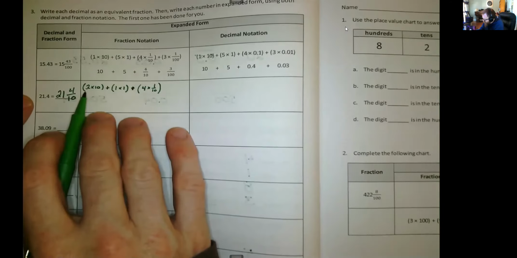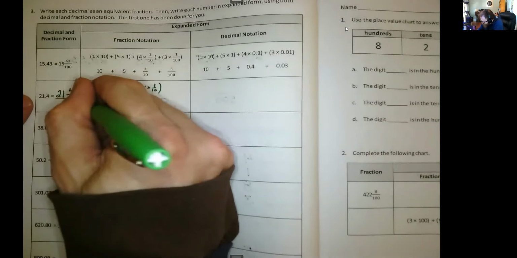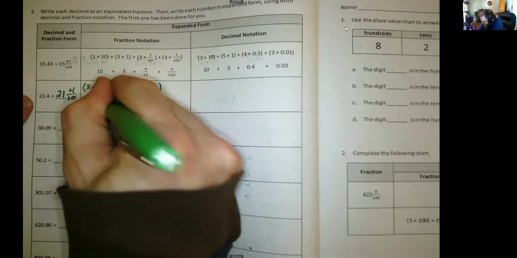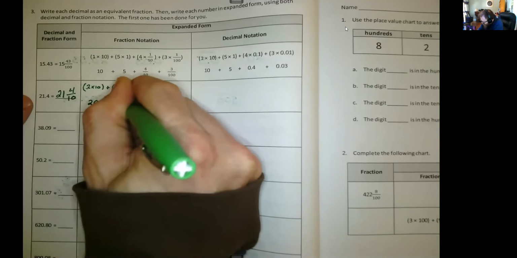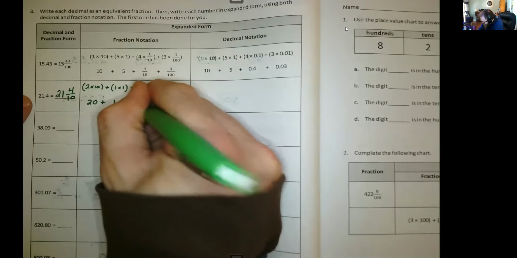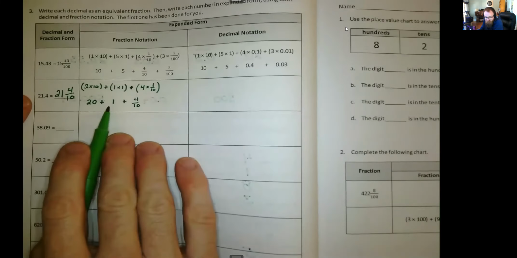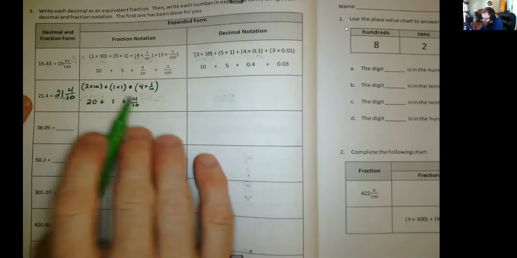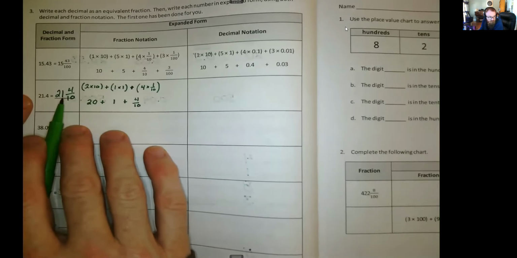So 2 times 10 is 20. Plus 1 times 1 is 1. Plus 4 times 1/10 is 4/10. 20 plus 1 plus 4/10 equals 21 and 4/10.